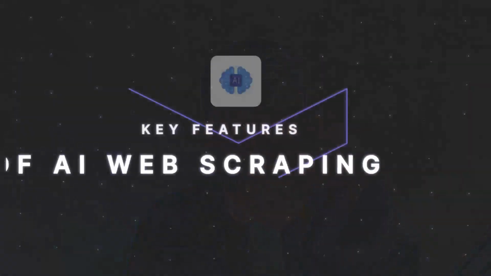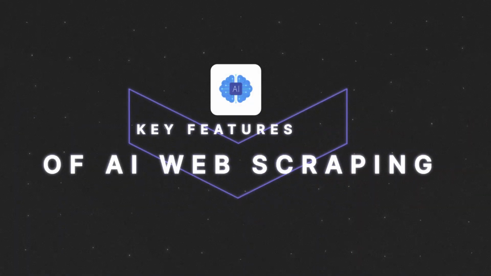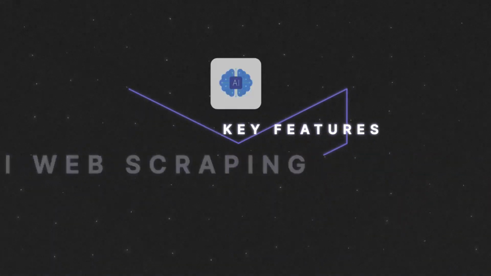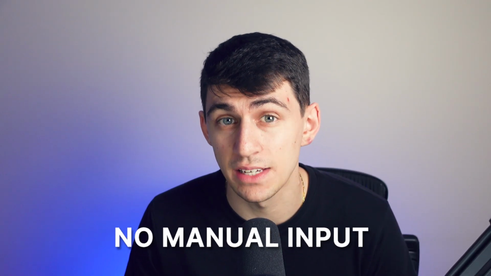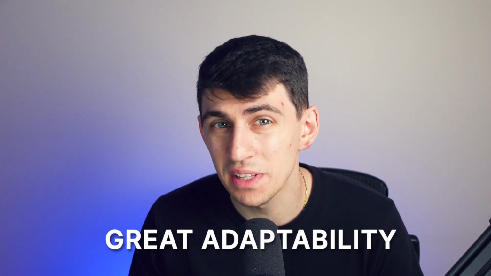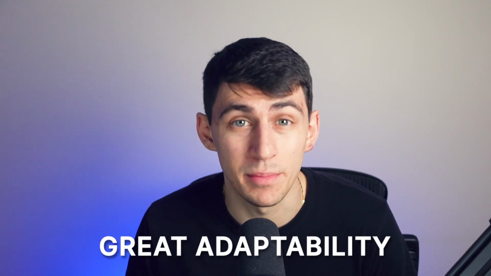AI web scraping tools are designed to navigate through web pages, identify and extract relevant data, and adapt to changes in website layouts without human intervention. Some key features of AI web scraping automated data extraction include how they can automatically collect data from websites, eliminate the need for manual input, and they really have a great adaptability to dynamic websites. These tools can adjust to changes in website structures, ensuring consistent data collection.